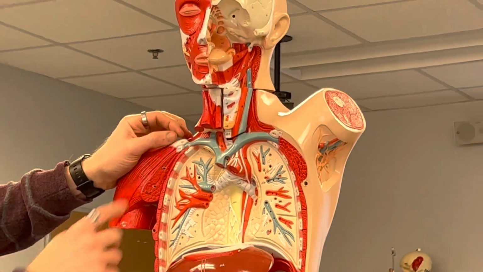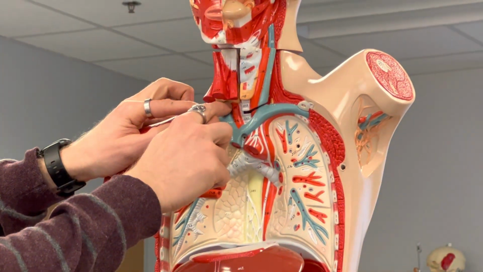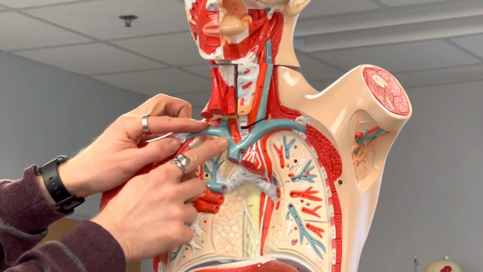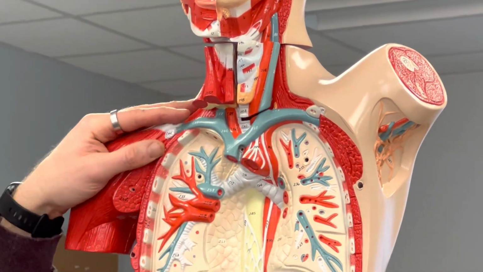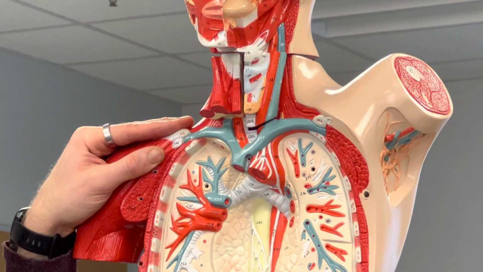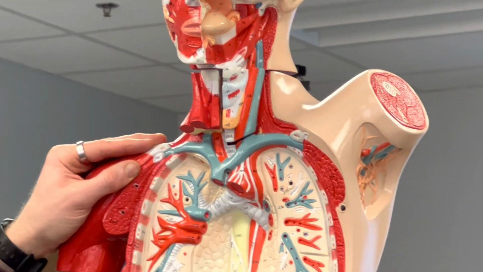And then you can see how the subclavian comes to the internal jugular. That's the right brachiocephalic. This is the left brachiocephalic. You have to say right and left if it's a brachiocephalic. You know, it's in the body cavity. You have to say right and left.